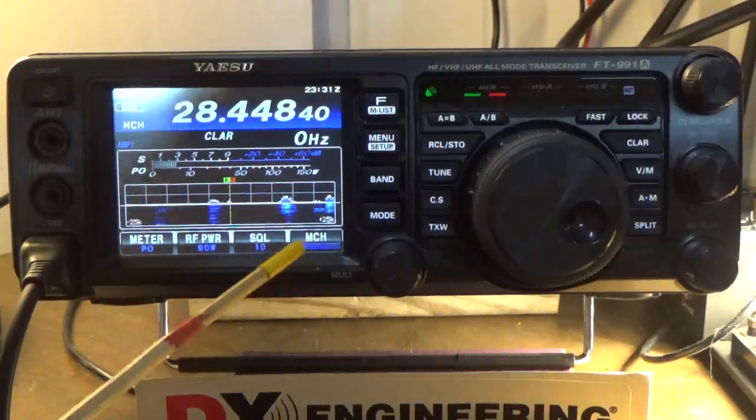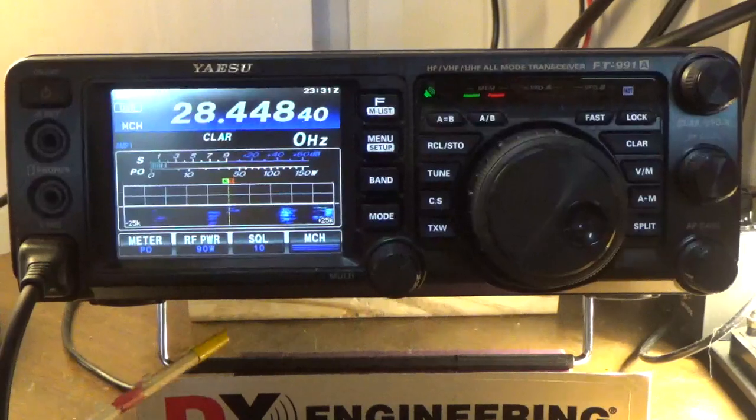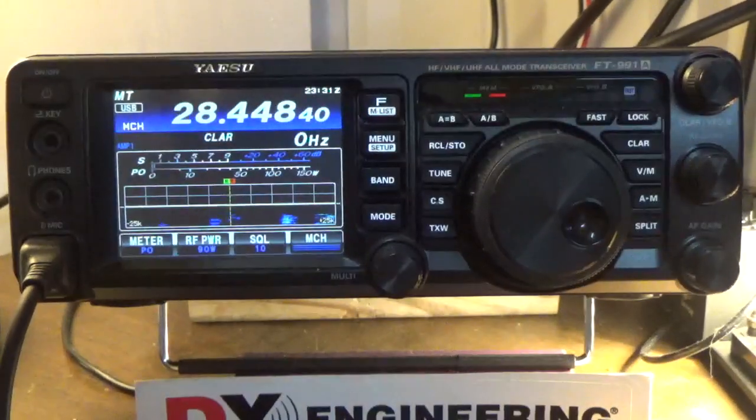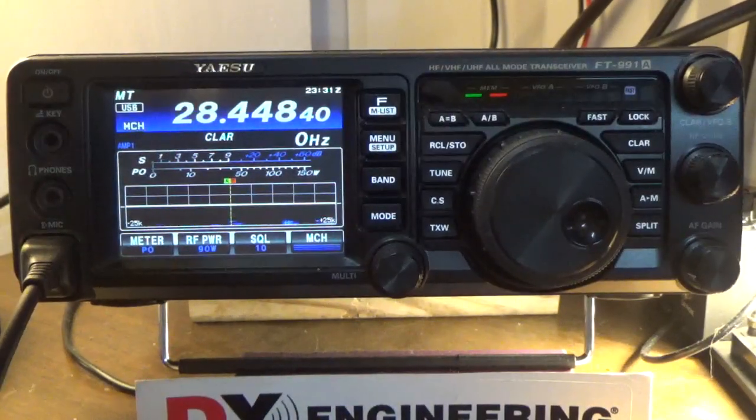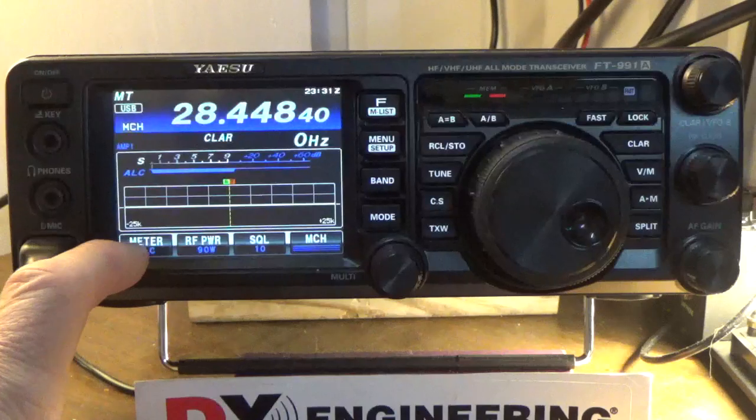So I'm going to go to the dummy load real quick. We'll transmit here. I'm on the dummy load. Kilo India 5, Juliet, Uniform, Foxtrot. That's the power indication right there. So you see, we're getting close to 100. Kilo India 5, Juliet, Uniform, Foxtrot. That's power.